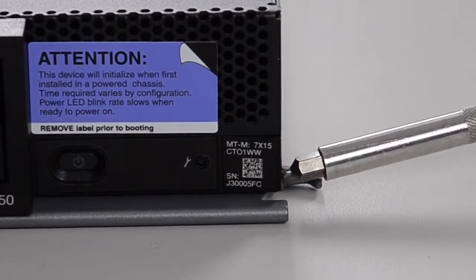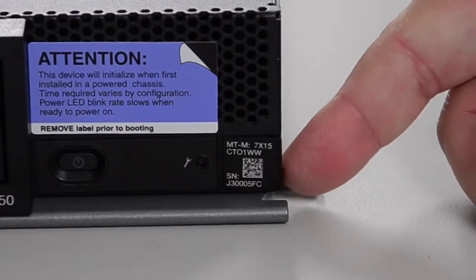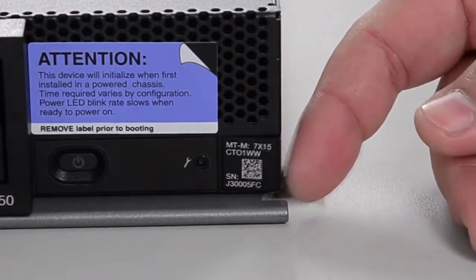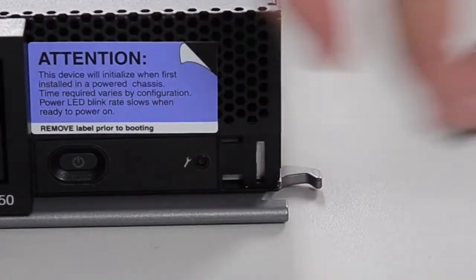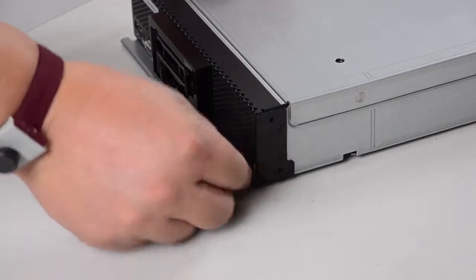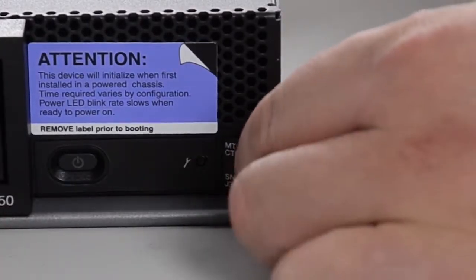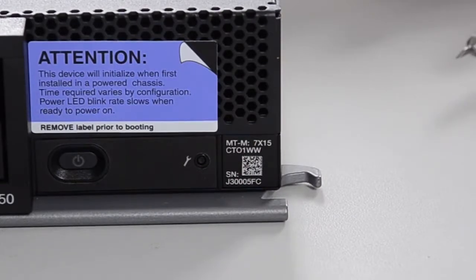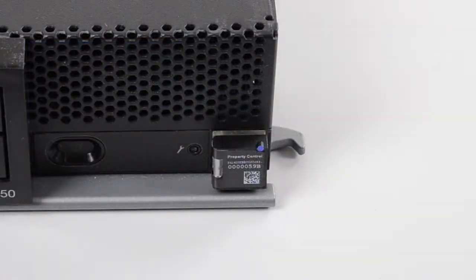Remove the ID label plate that has machine type and serial number information from the front panel of the defective system board assembly and immediately install it on the replacement system board assembly. Note: if your compute node has an RFID tag, it is already attached to the ID label plate.